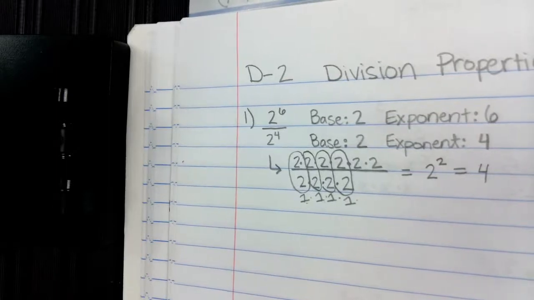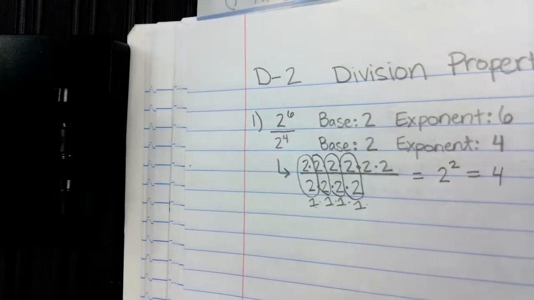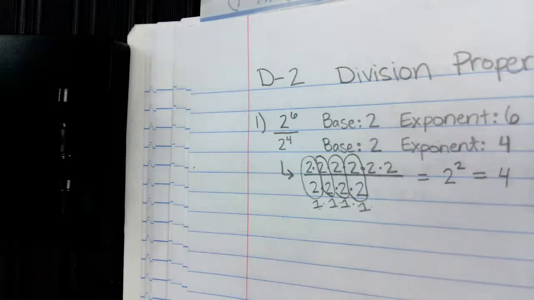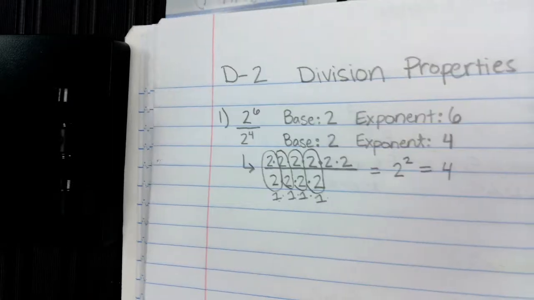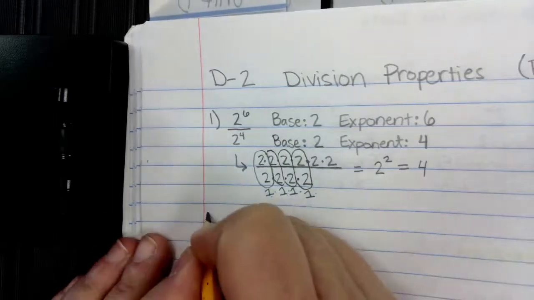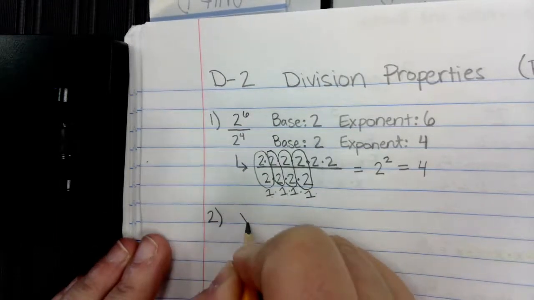Okay. So for problem 2, we're going to do x to the 3rd power over x to the 7th power.